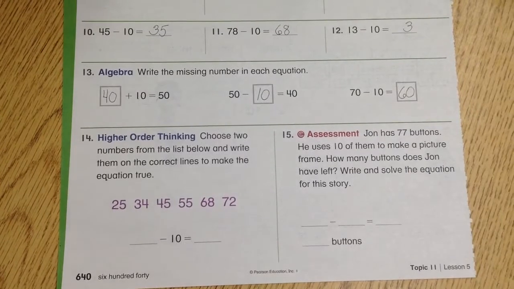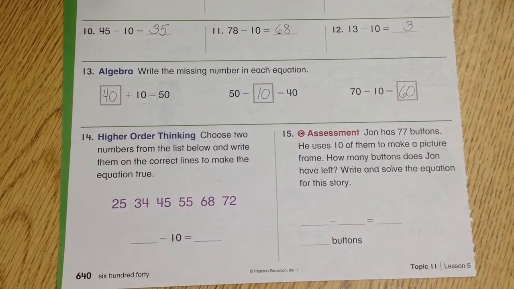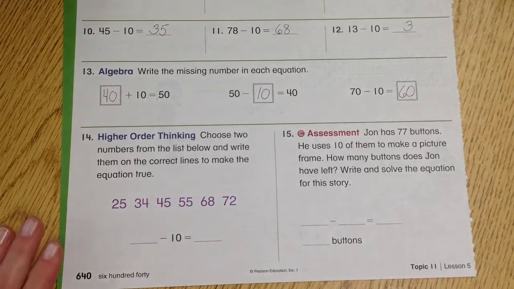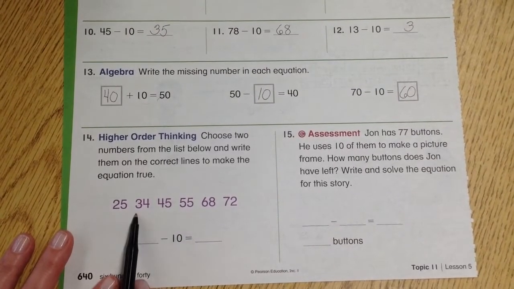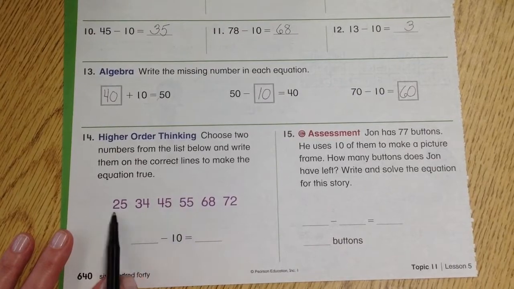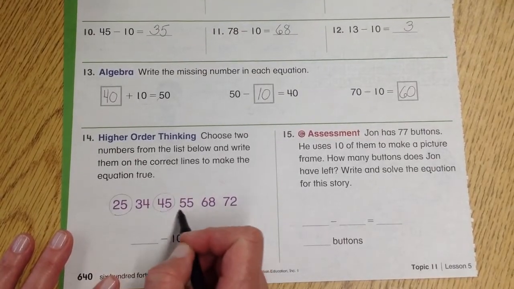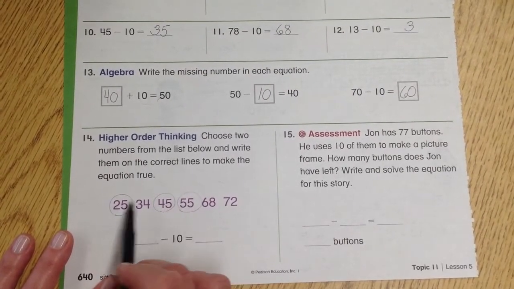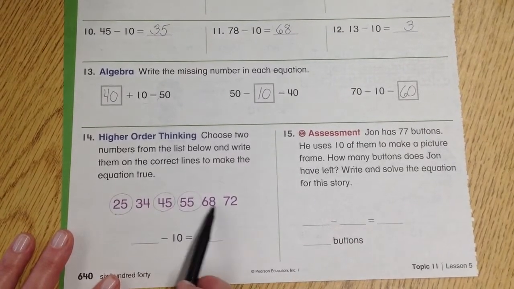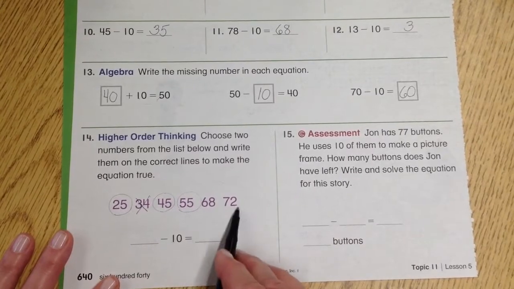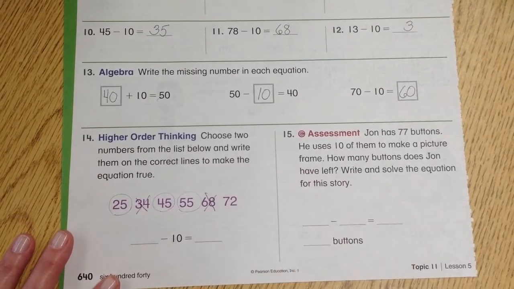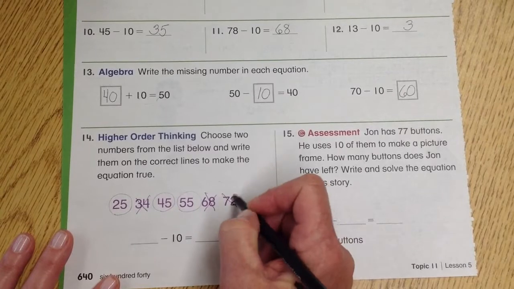Number 14. Choose two numbers from the list below and write them on the correct lines to make the equation true. Wow. So we have to look. The ones are going to stay the same. So I have a couple 5s, so these may work. See how the ones are in the same number? I don't have any other 4, so 34 isn't going to work for me. I don't have another 8 in the ones column, so that one can't work. And the 72, I don't have any 2s.